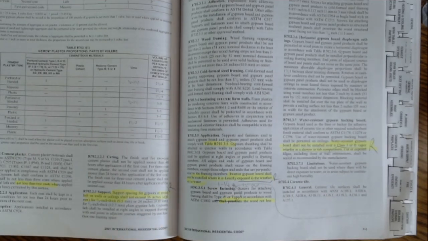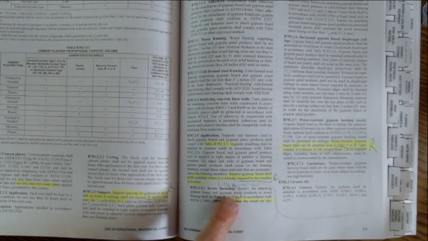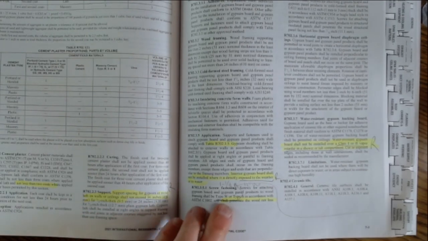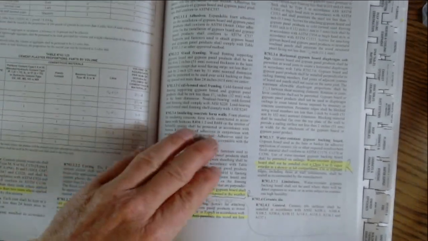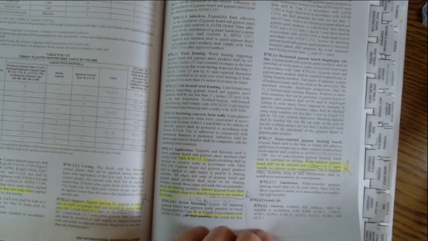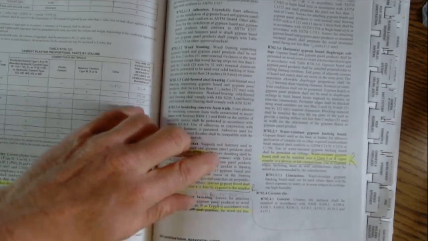Screw fastening. What kind of screws are you going to be putting in for gypsum board panel products? You need to be a minimum 1 1/8 inch. Type W, type S, 12 inch on center. There's some variability in terms of tightness, but for what I was researching there, it was 12 inches. I just threw that in there.